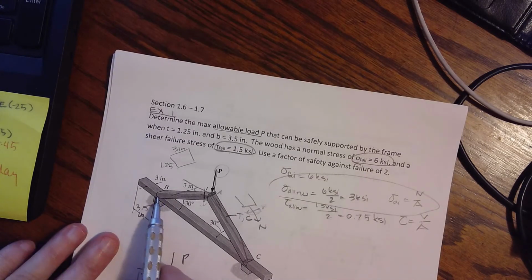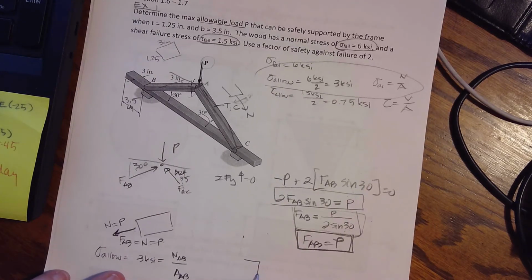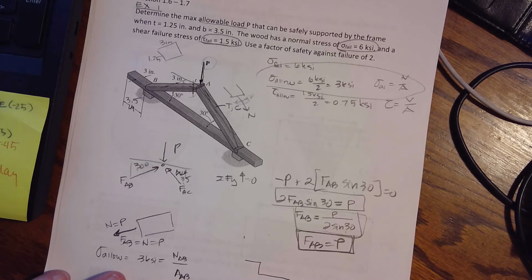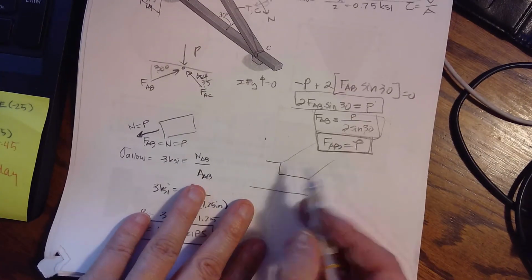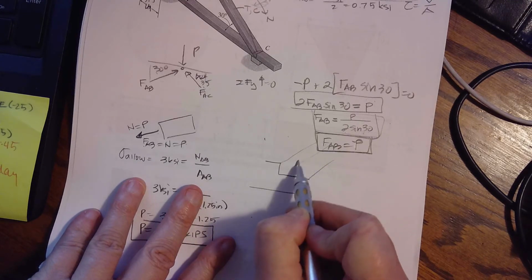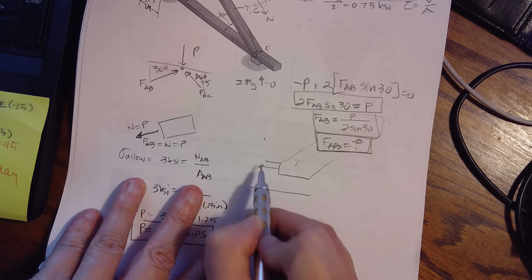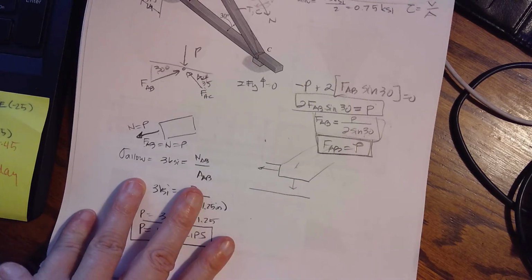Okay? So, but what happens down here? If we go back and look down at this joint, what we can see is that we have this notch cut in. Okay, I have this member coming down into that notch, which means we have this member coming down at a diagonal. I'm going to have a force that's acting in that direction, and I'm going to have a force that's acting down.